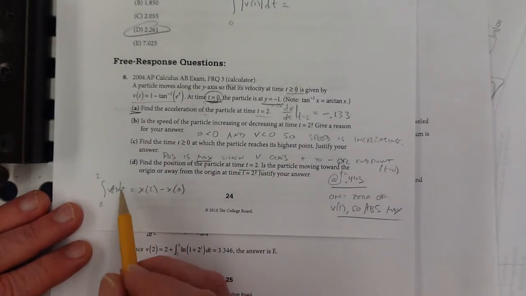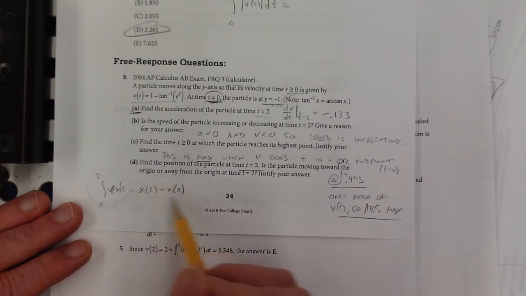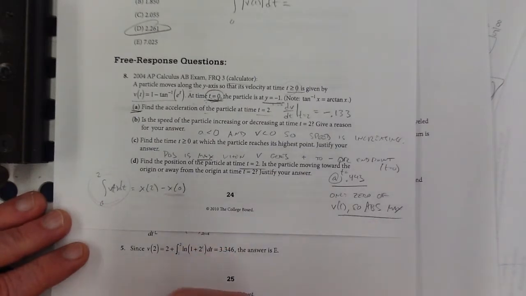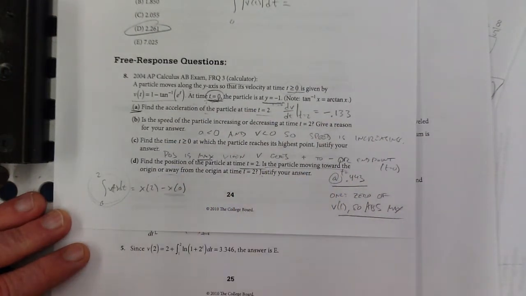Certainly points attached. Probably this is 3 points. That would be one of the points, and using the initial condition would probably be another point. Oh man, this could be a 4-pointer, like 1, 2, 2, 4 maybe, because of this other part of the question.